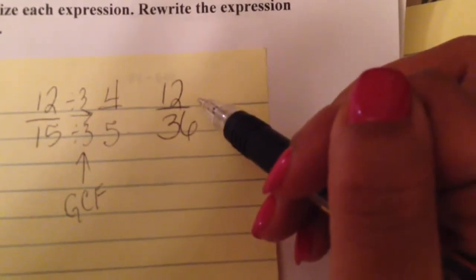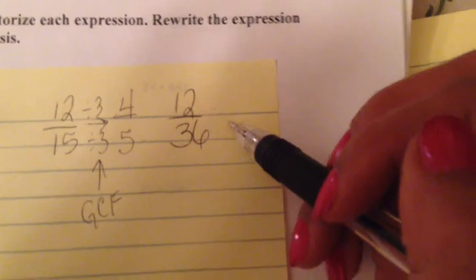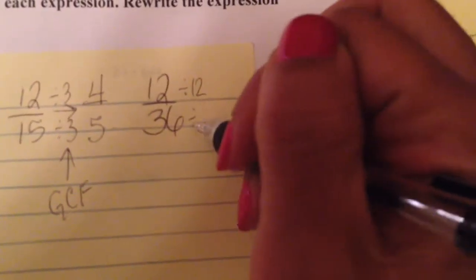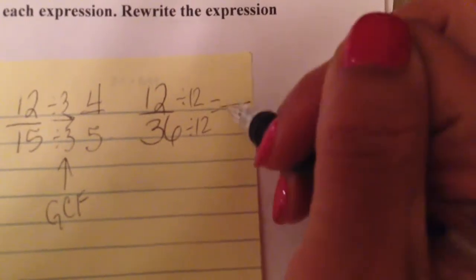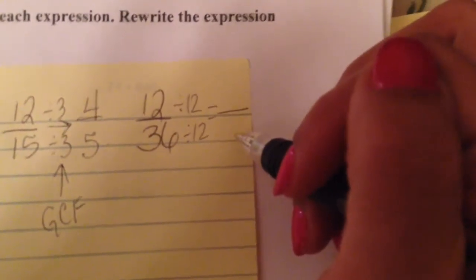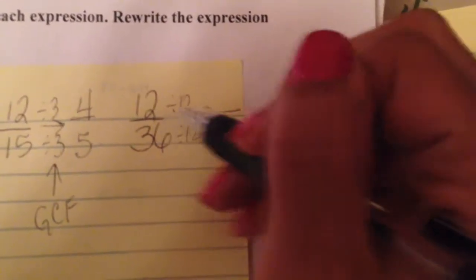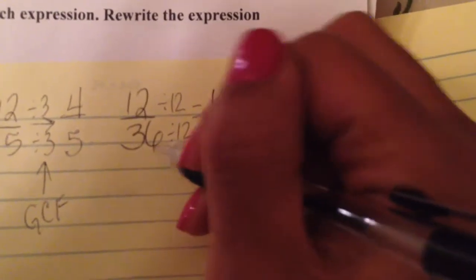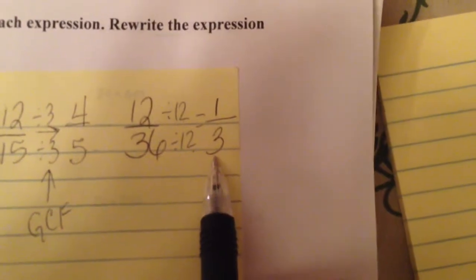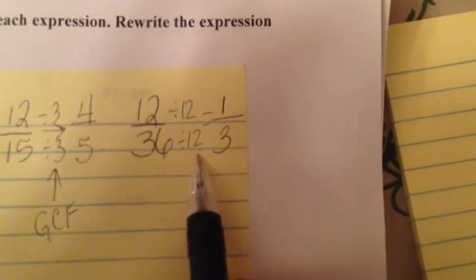Same thing would happen in this type of number. The greatest common factor in this case is actually 12. And there are other videos that tell you how to find the greatest common factor, by the way. 12 divided by 12 is 1. 36 divided by 12 is 3. So I can have a much simpler fraction using a greatest common factor.